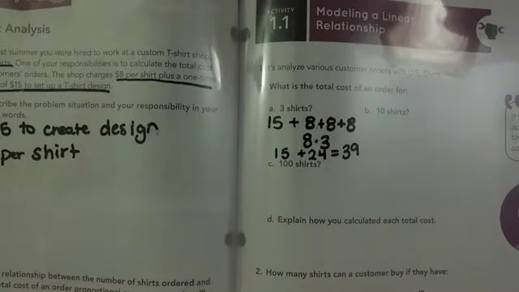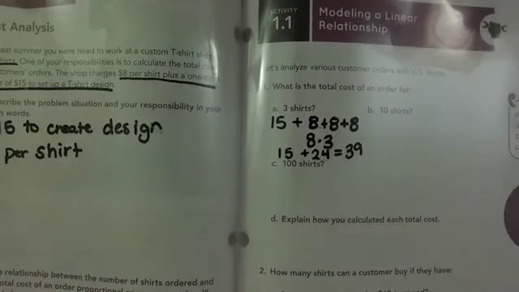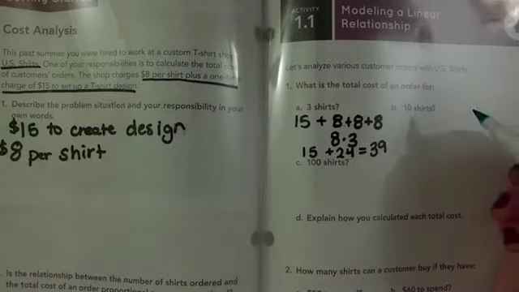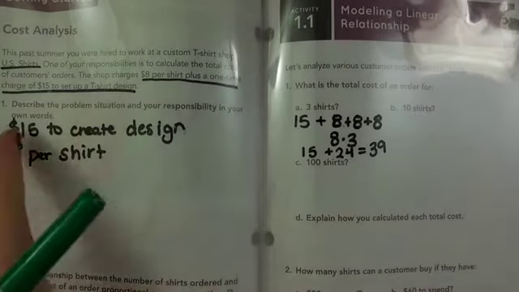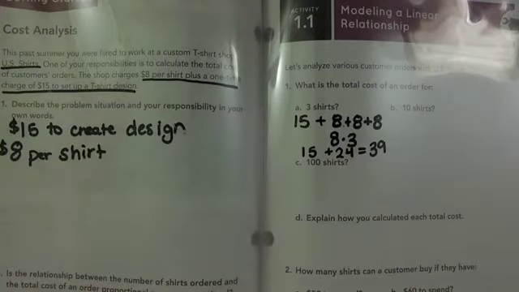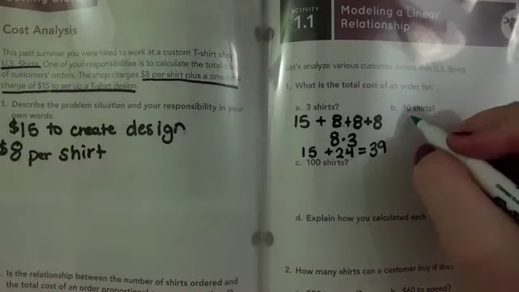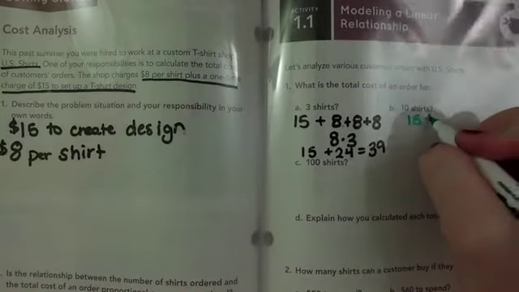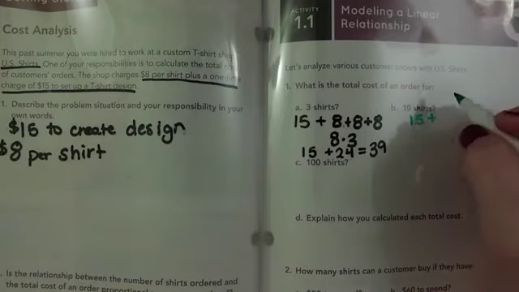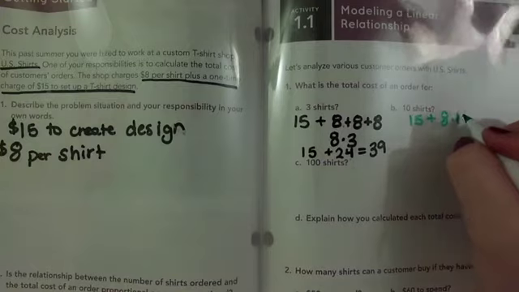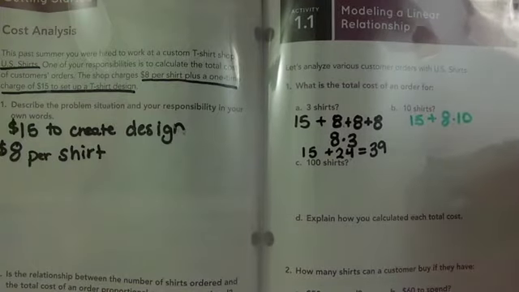I'm going to switch colors so we can see it. If we're going to buy 10 shirts, what do we have to pay every single time? There's no way around it. If somebody came in and just bought 1 shirt, they still have to pay $15 for our company to create the design, and then it's $8 per shirt. So they're going to have to pay the $15, plus $8 per shirt, so you would do 8 times 10, because there are 10 shirts.